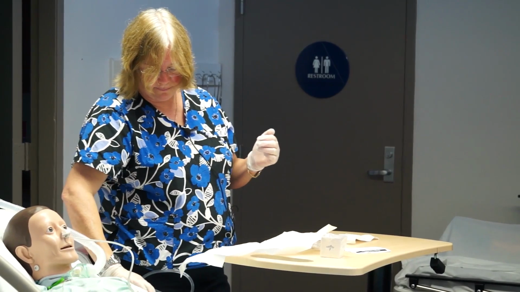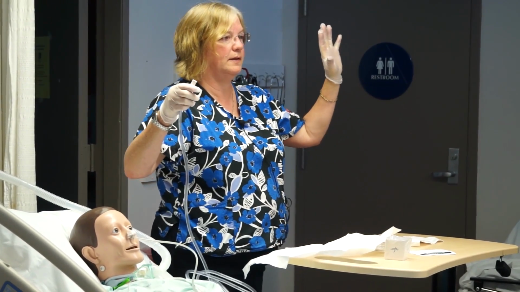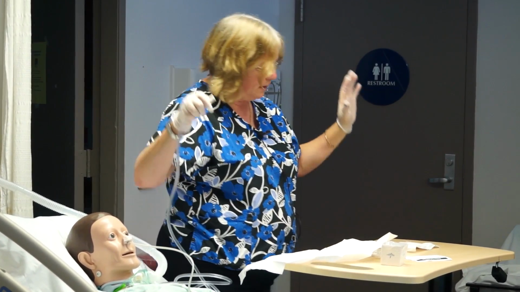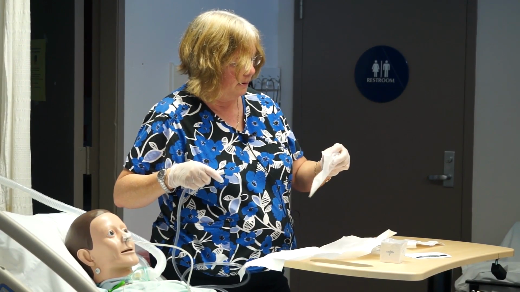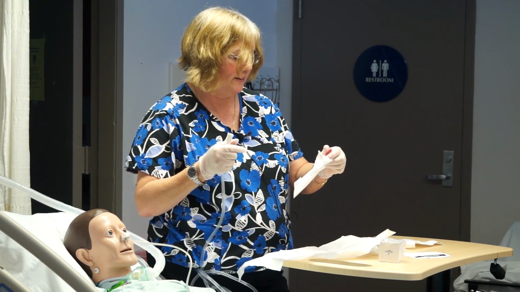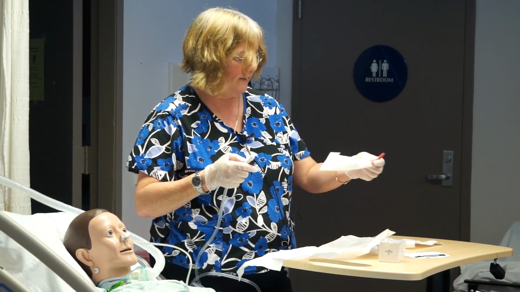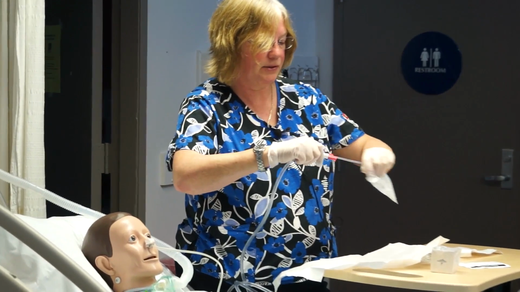That's a good amount. I'm left-handed, so my left hand is sterile. This one's not sterile any longer. Before I touched this, I could have navigated this little pink part out here. I'm going to attach that to my suction.